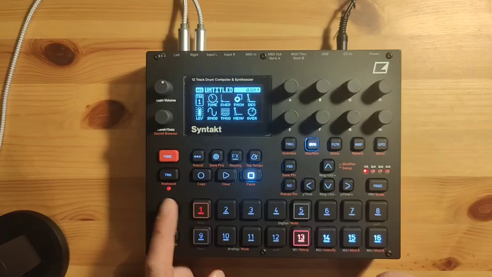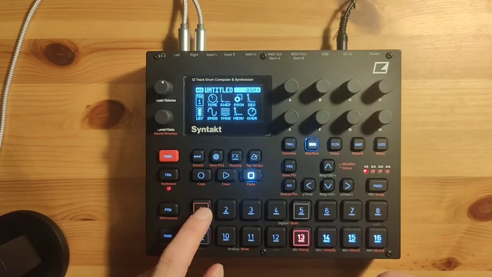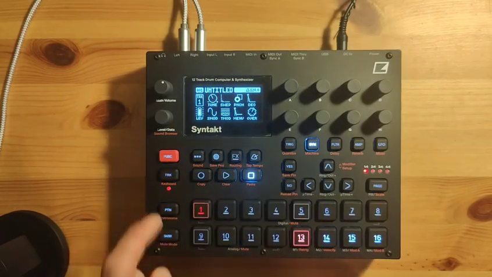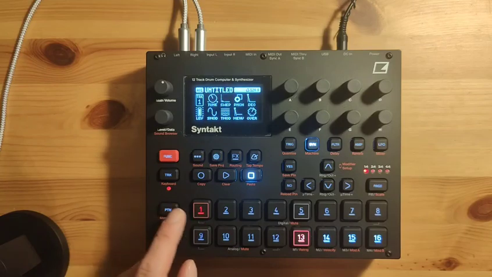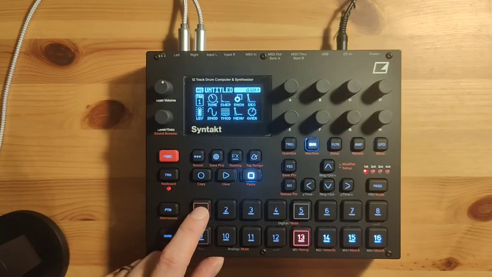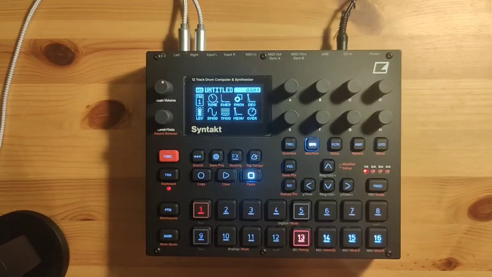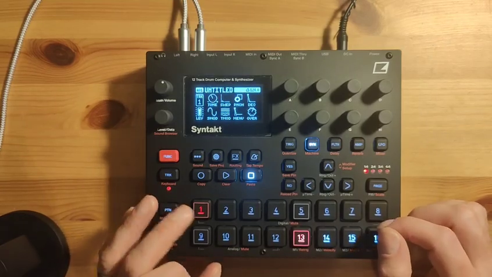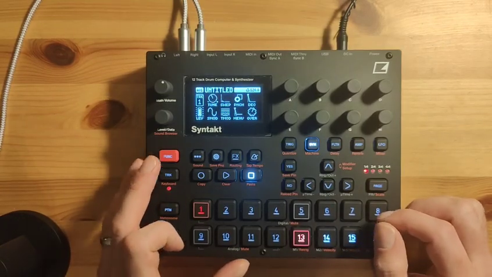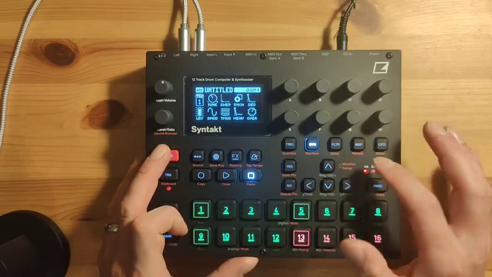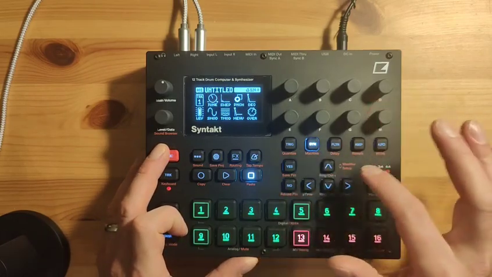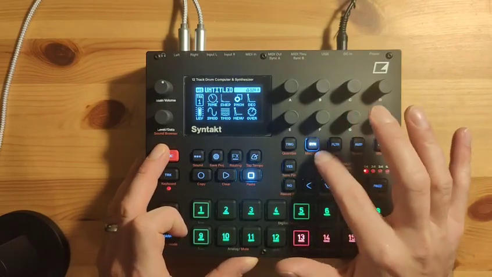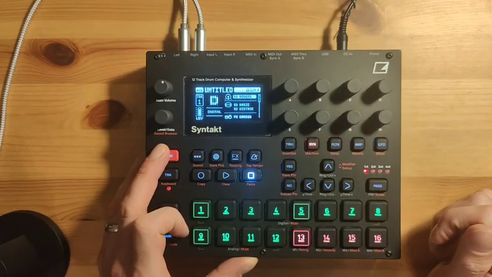For example, if I hold click on track 1, you can either do that to select it, or you can press the button to trigger the sound that's on there. Lots of different choices of ways of doing things. And then I press function and press synth here, and it says underneath machine.